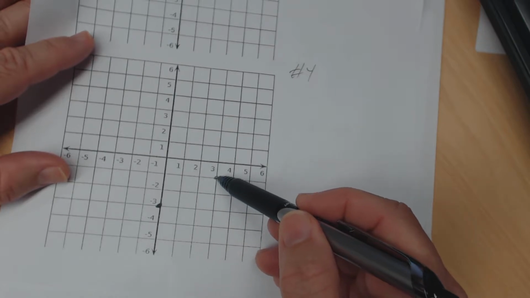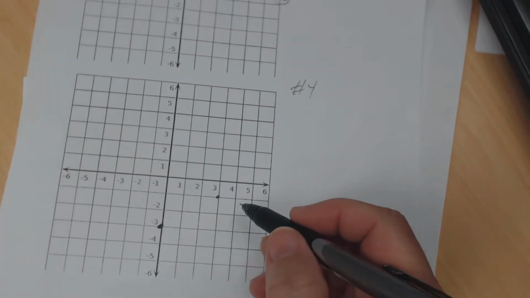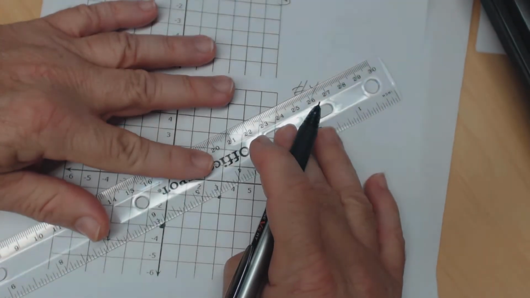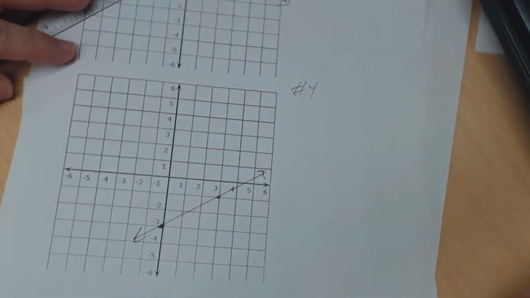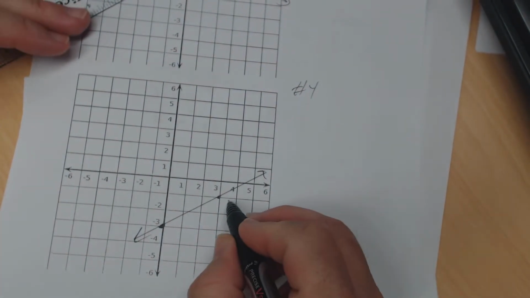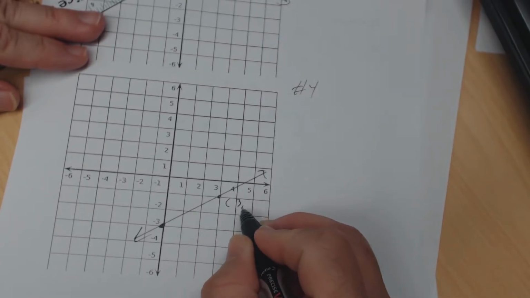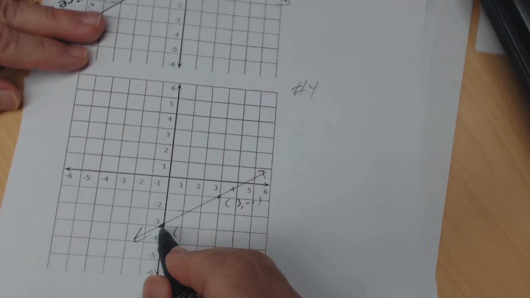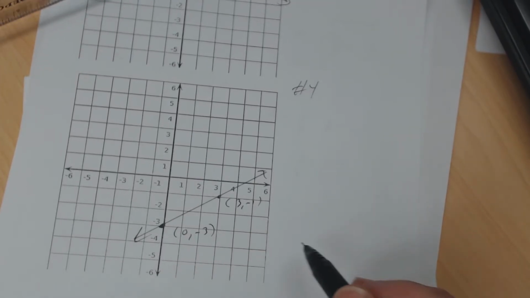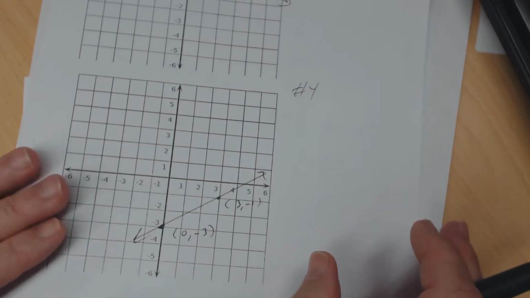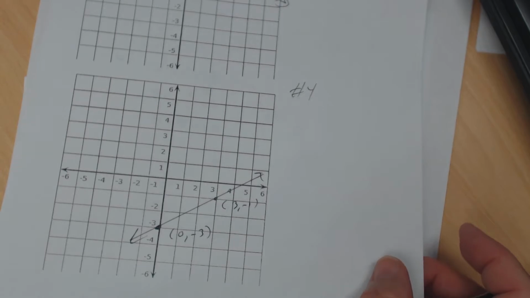1, 2, 3. All right, now remember your slope is positive, so your line better be rising, and it is. Then you just draw a line through those 2 points and you're done. That's all you do. Now, if you're asked to label, label means this. The coordinates of this point here is 3, -1, and the coordinates of the y-intercept is 0, -3. Okay? So that's all you do. Slope-intercept form, y equals mx plus b.